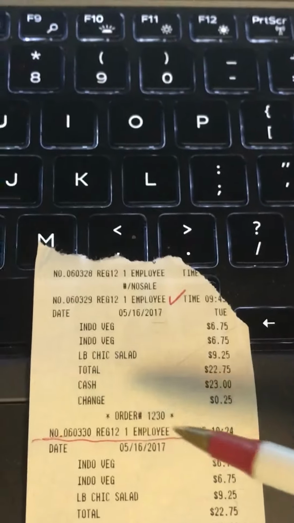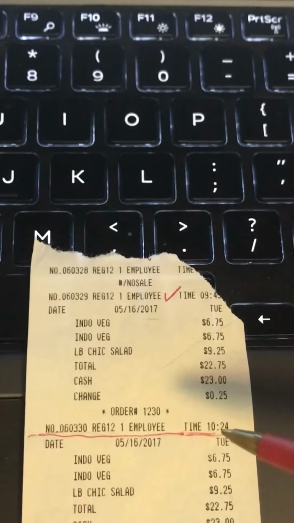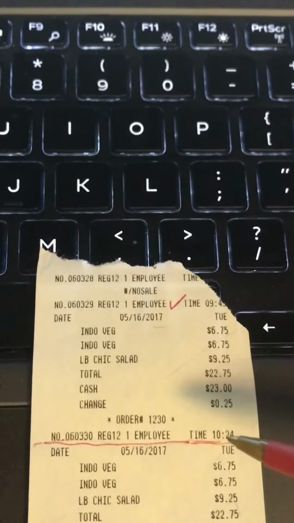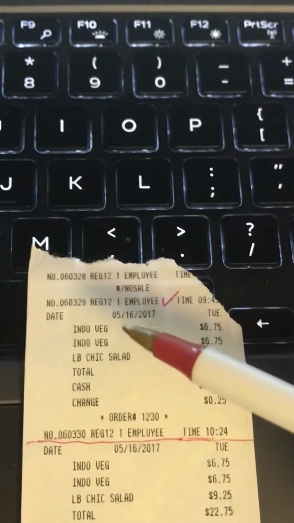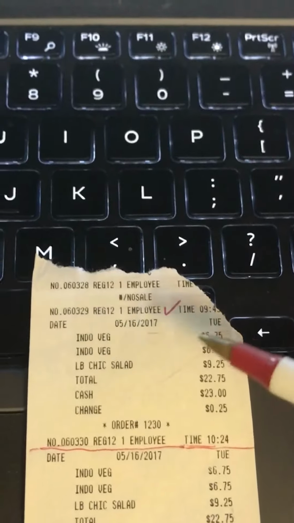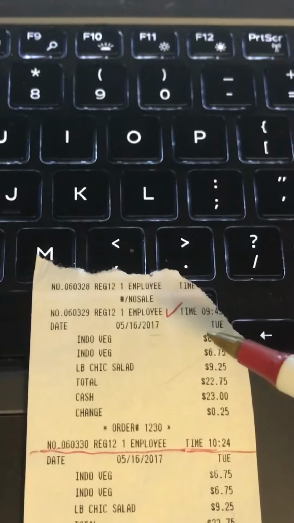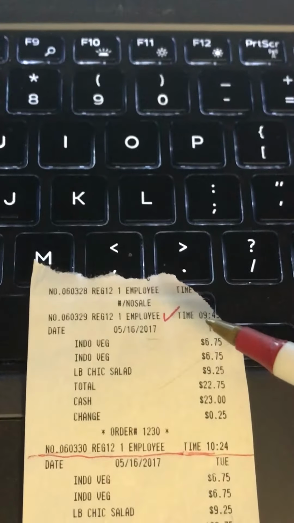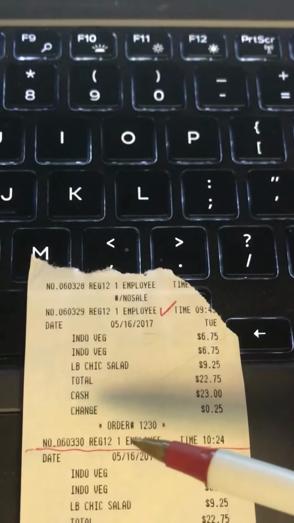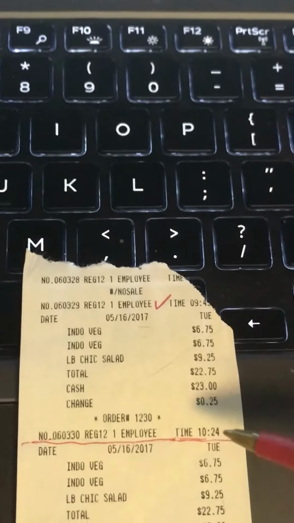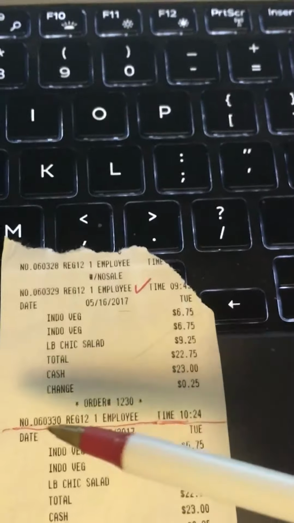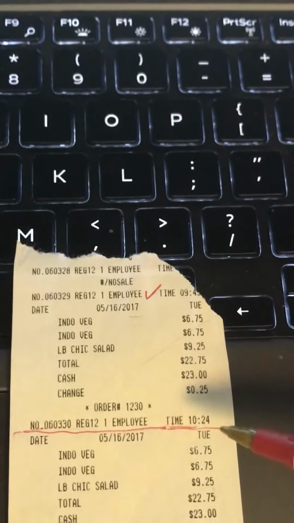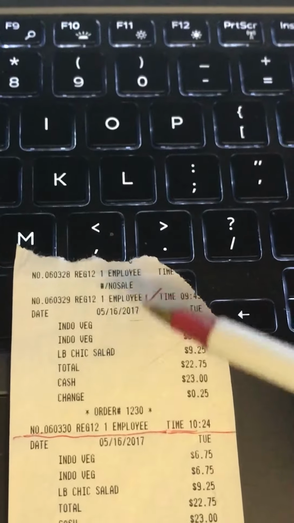So down here is where it actually says the time for this transaction. It can get very confusing, because you could go, okay, these two Indos and chicken salad were rung in at 9:45, and then you go on the camera and you look, and there's nothing going on at 9:45 except for a no sale. So you want to make sure to look down here, and it's actually 10:24. So I like to draw a line under the time, because that tells me that's the transaction right there.